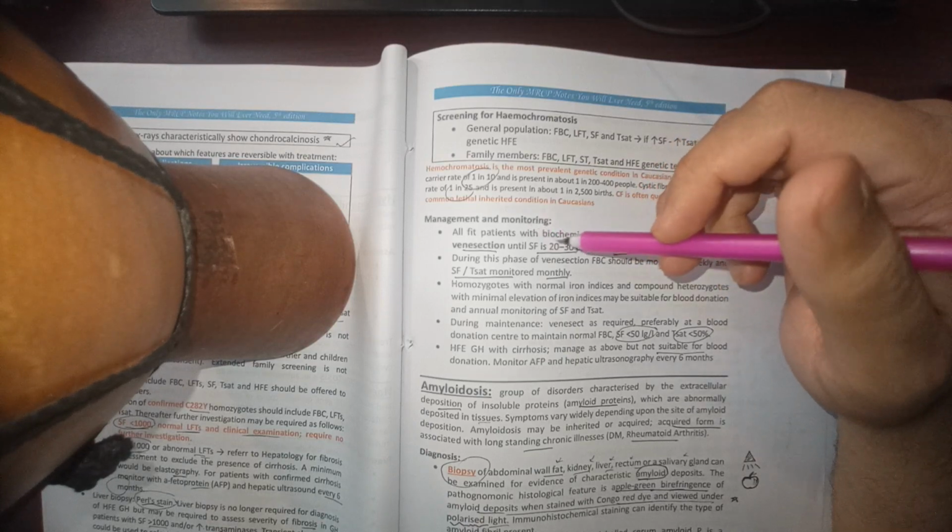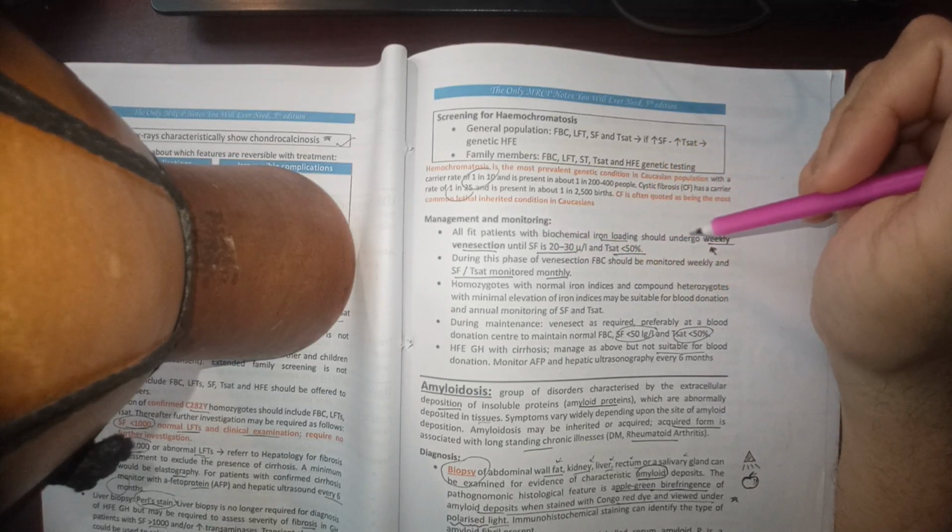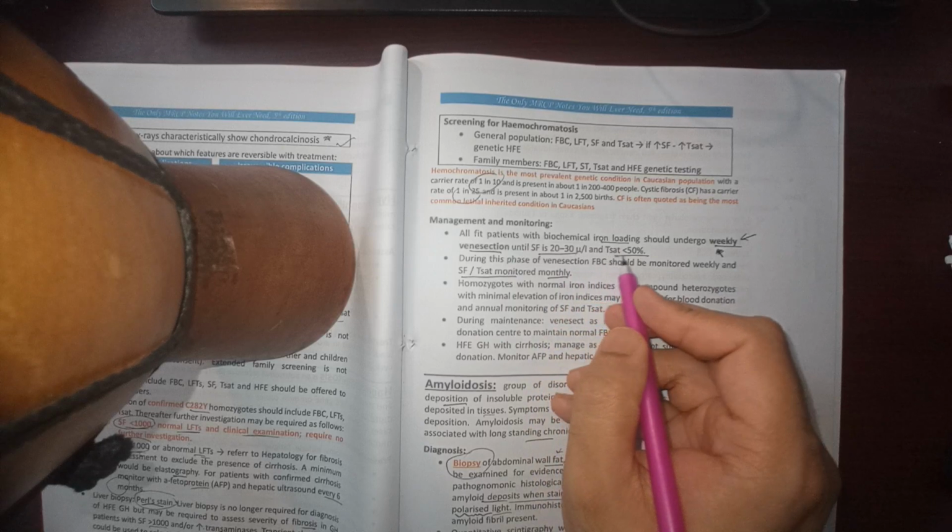Okay. Management and monitoring. All fit patients with biochemical iron loading should undergo weekly venesection until ferritin is 20 to 30 and TSAT is less than 50%. That's the target. During this phase of venesection, the full blood count should be monitored weekly and all this monthly. Homozygotes with normal iron indices and compound heterozygotes with minimal elevation of iron indices may be suitable for blood donation and annual monitoring of all these. During maintenance, venesection as required, preferably at a blood donation center to maintain normal FBC.